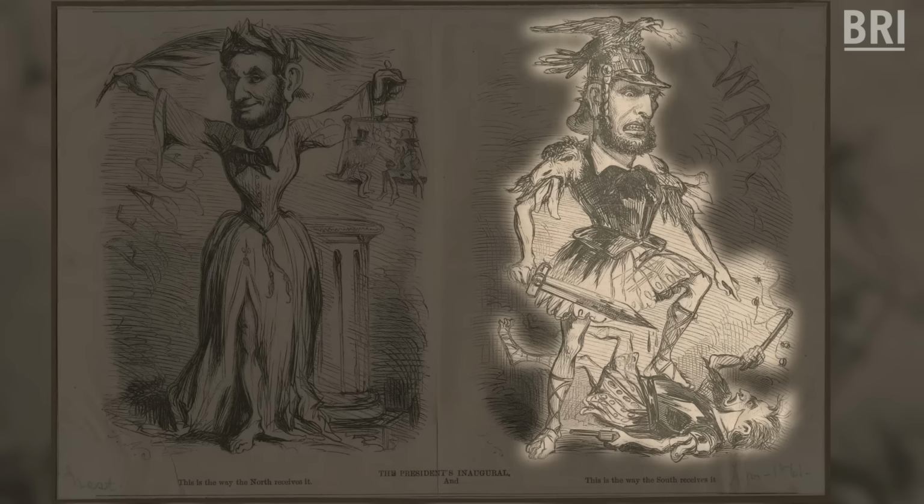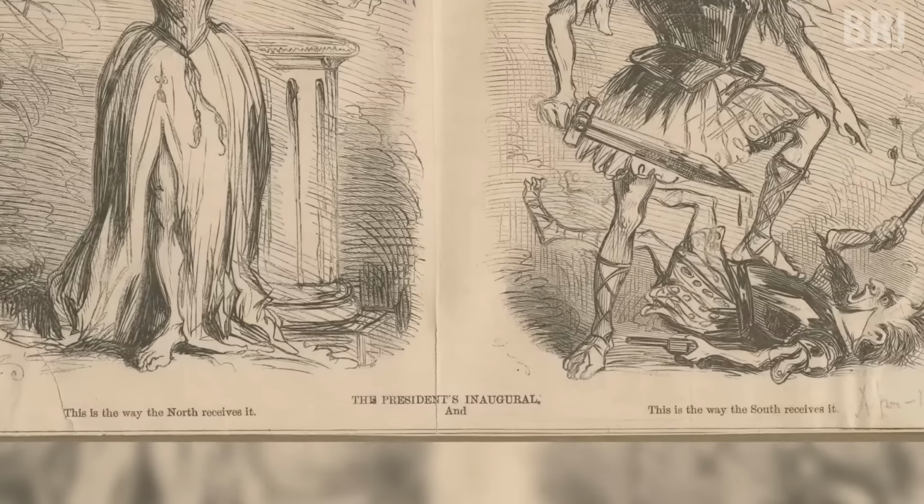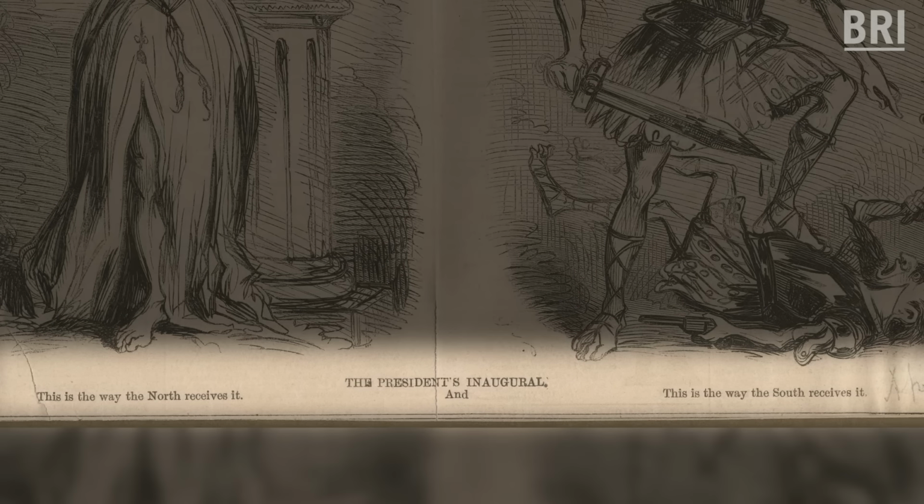Here, Lincoln appears dressed as a soldier, ready for war. This shows how the South saw Lincoln, not as a peacemaker, but as a threat, someone preparing for battle and stomping on his enemies. The cartoon's caption reads, "The President's Inaugural."